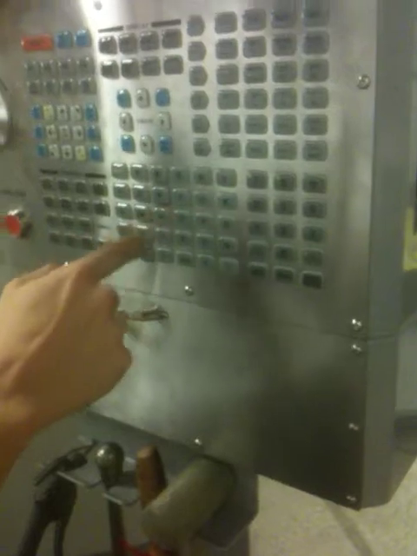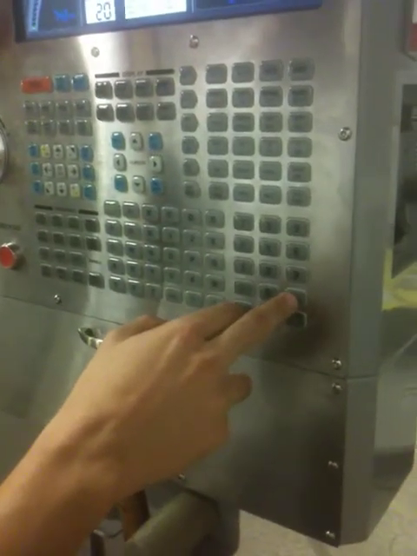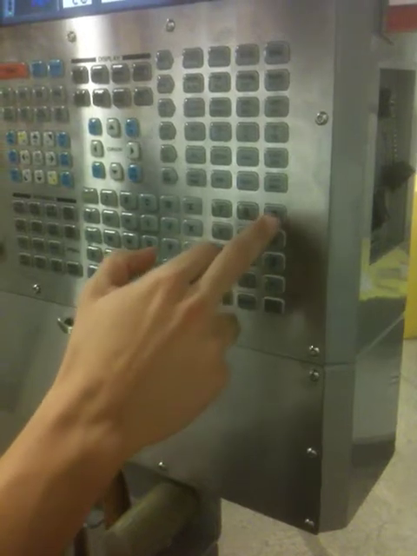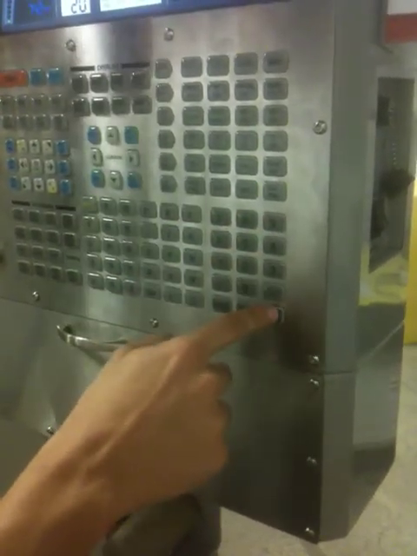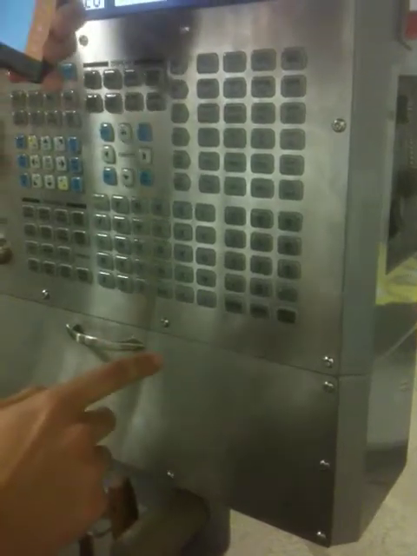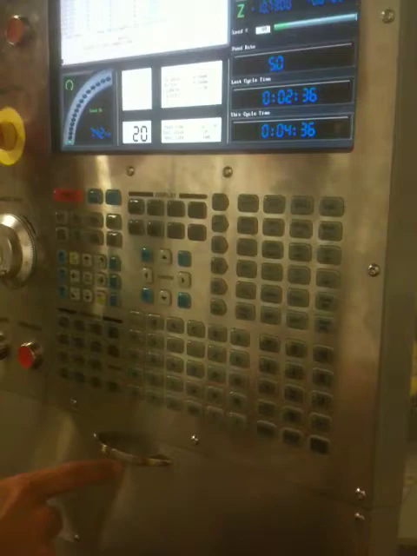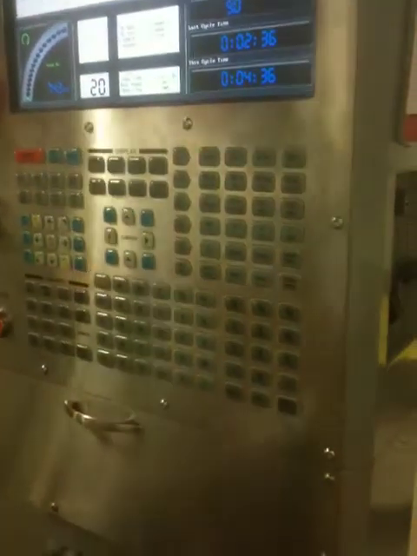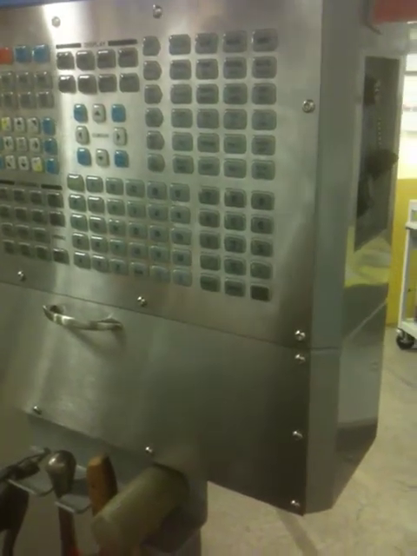Okay, so what you do is say 3.091. Enter. It's going to say yes or no, because we're changing it by a pretty big amount. You're going to say yes using the Y, and you can see it change. So now we're dead center in our X, so we're going to do the same thing for the Y real quick, and we should be ready to go.